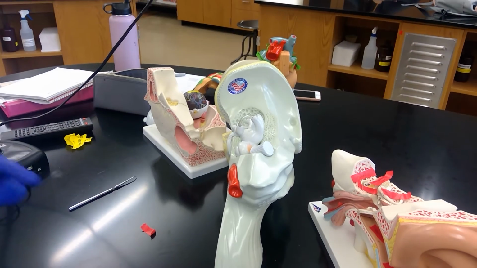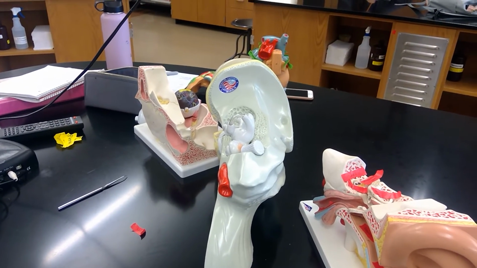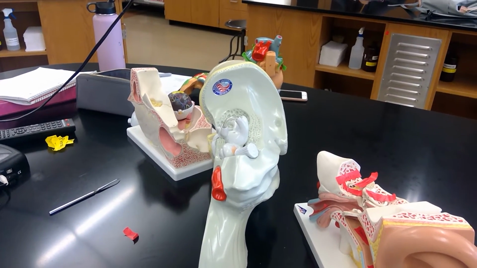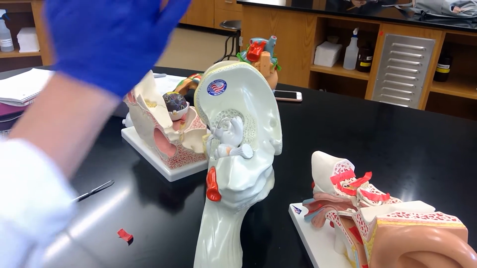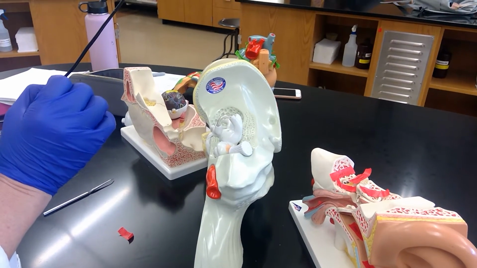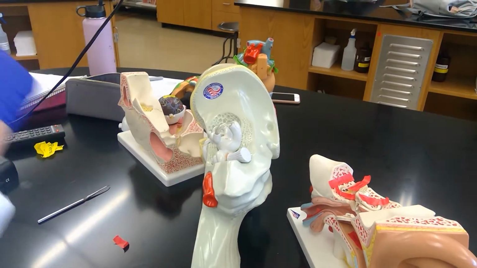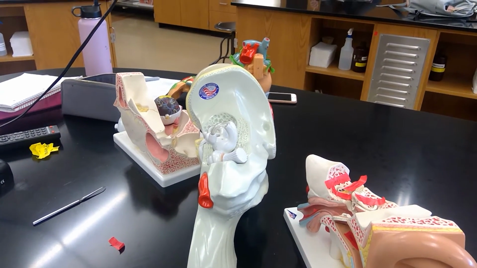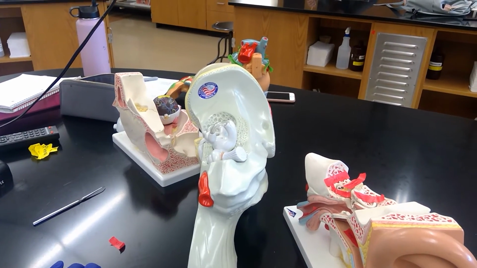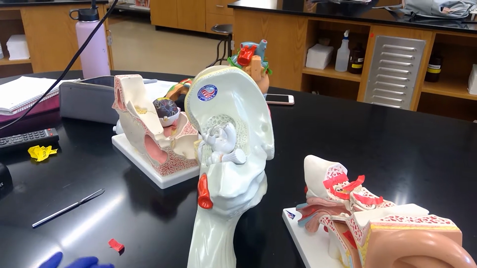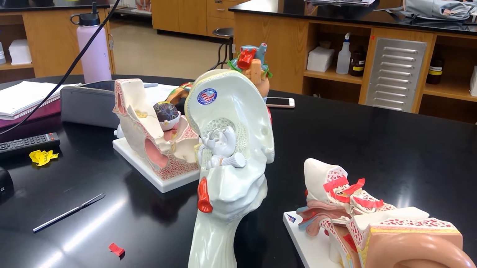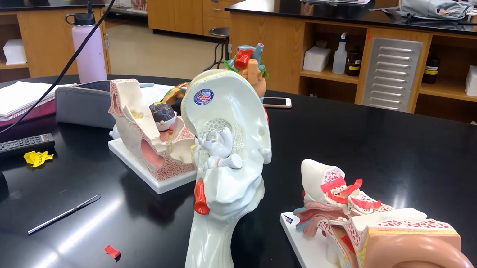The utricle and saccule are going to have structures, calcium carbonate crystals called otoliths. And the utricle and saccule send information to your brain about where your head is. Is it like this on the side?